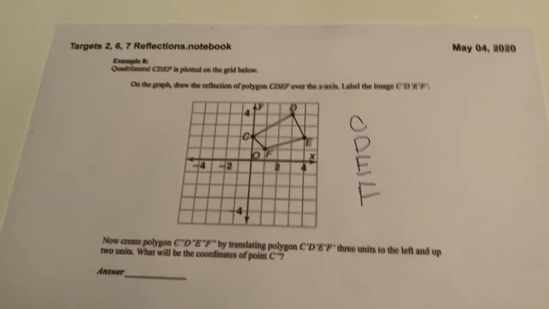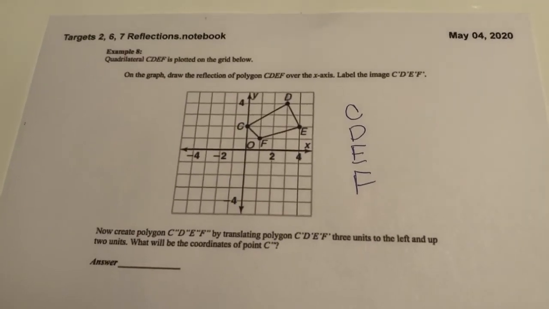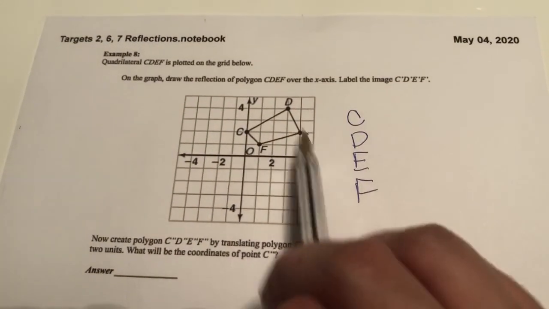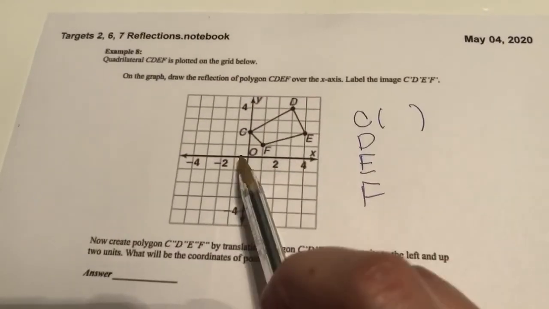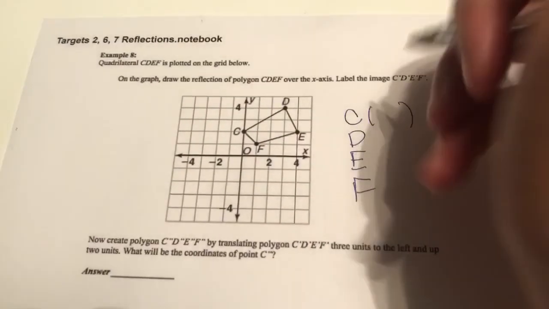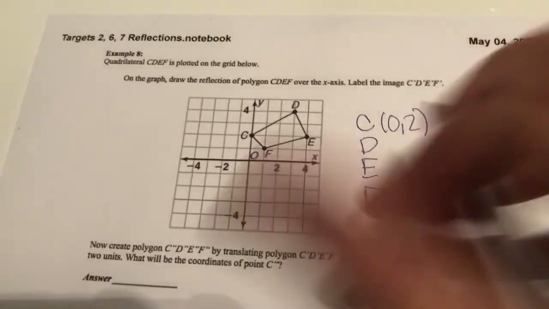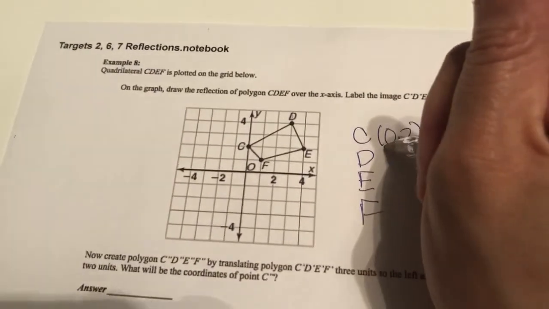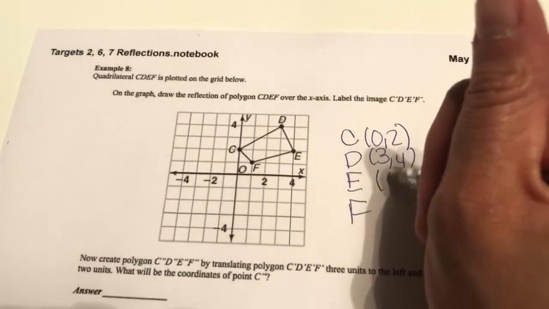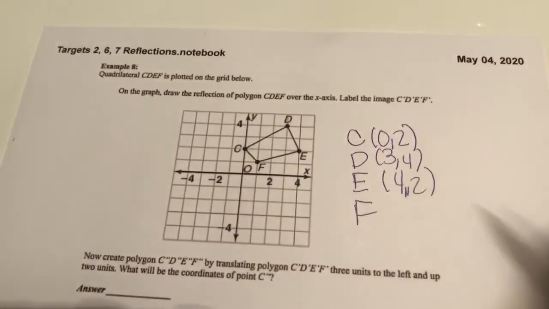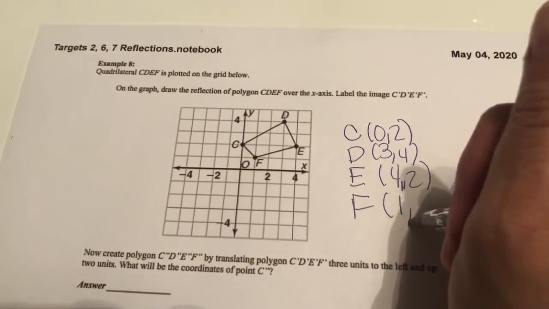And like I said, sometimes I get confused, so the easiest way for me to do it is to actually write each coordinate out. When I look at the graph, I see that C is (0, 2). My D is (3, 4). My E is (4, 2). And my F is (1, 1).